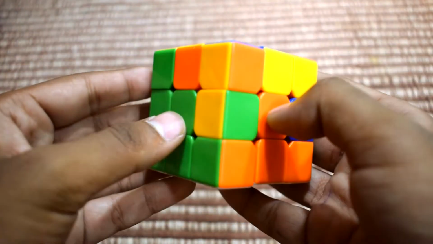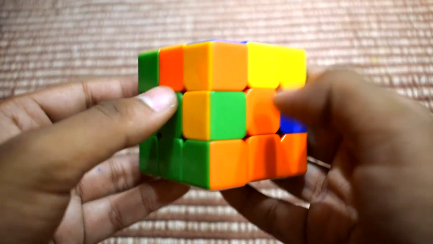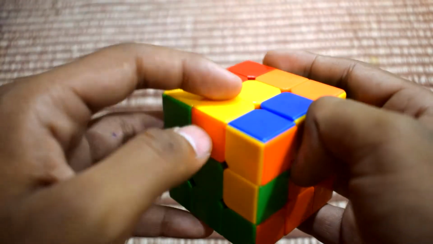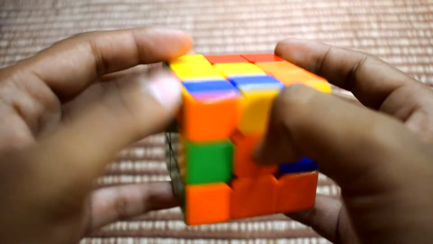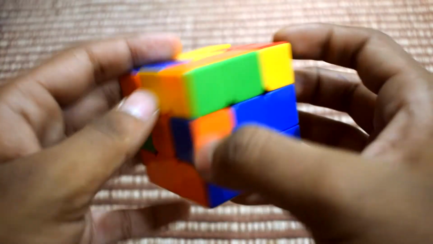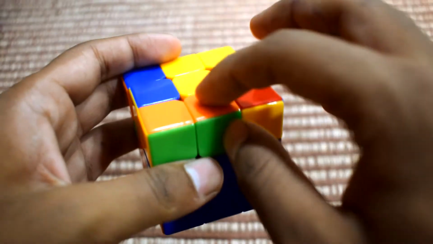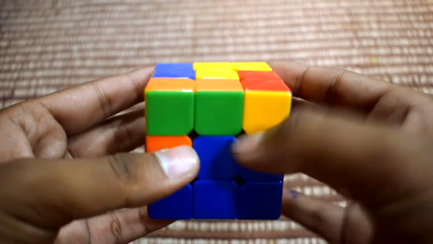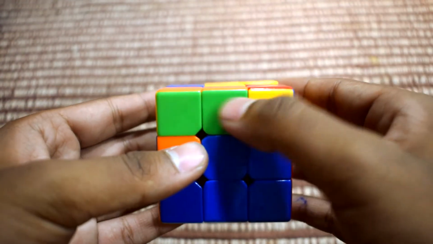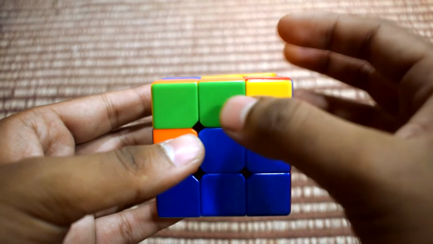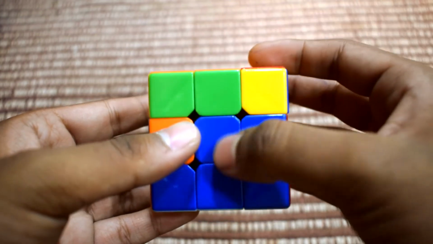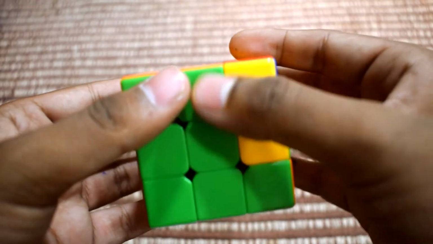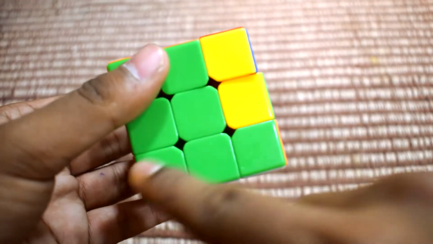So next up is the green and orange color. So I'll just search for a green and orange edge piece. So this is the yellow and orange. I'm going to ignore yellows. I have a green and orange right here. So I'm going to hold it in a way that the third layer is facing upwards and the green is facing towards me. So I'm going to align this green color with the green center. So I just align it with the green center over here to form a T like this.